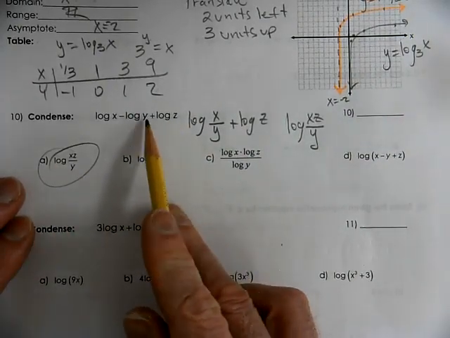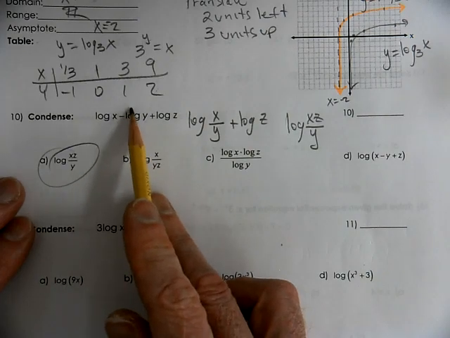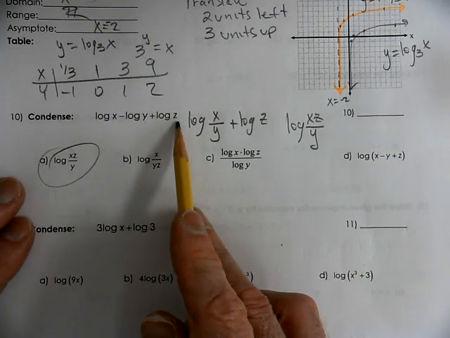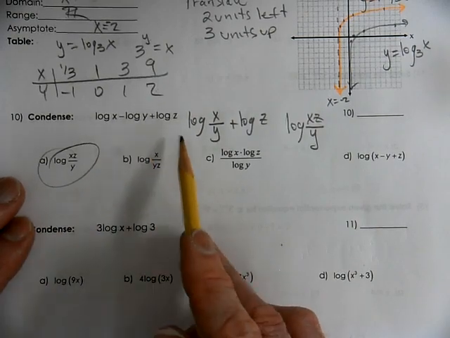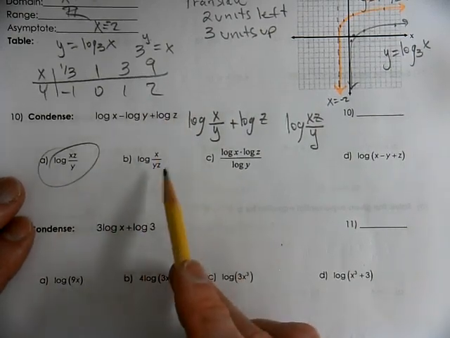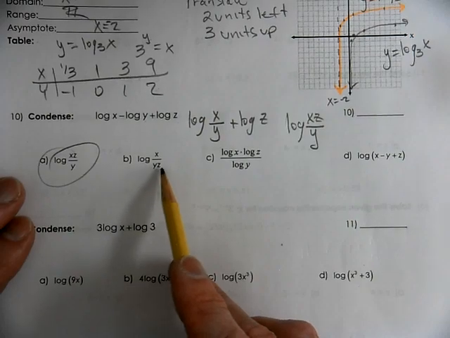The y and z don't both go to the denominator unless there are parentheses around them. In that case, you would distribute the negative, and they would both be negative, telling you that both the y and the z were in the denominator. So it's not that.